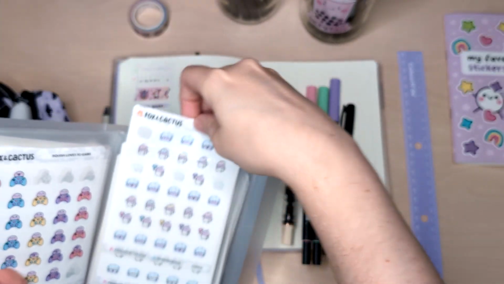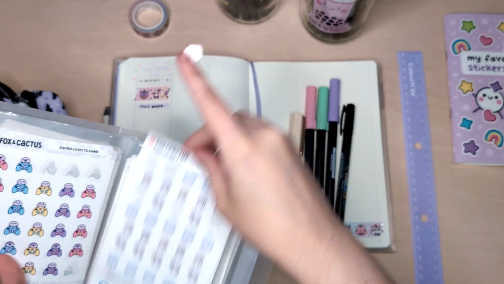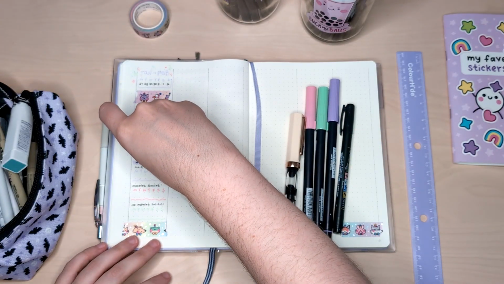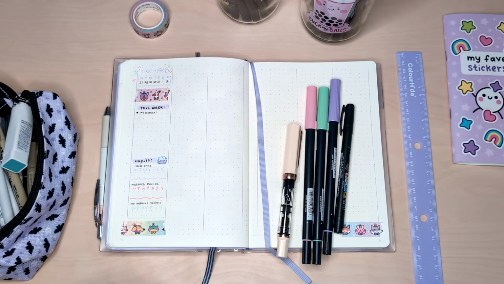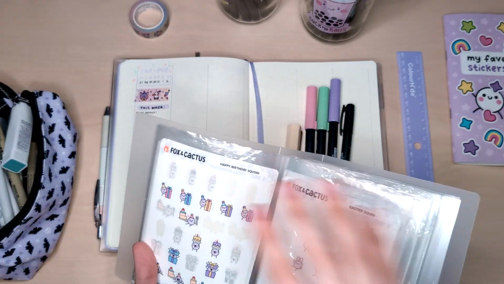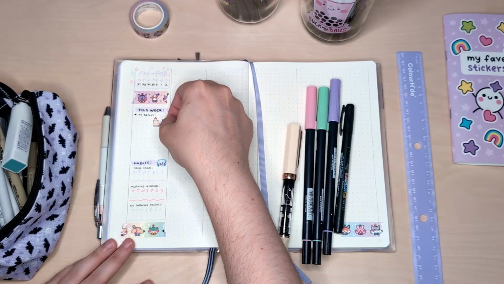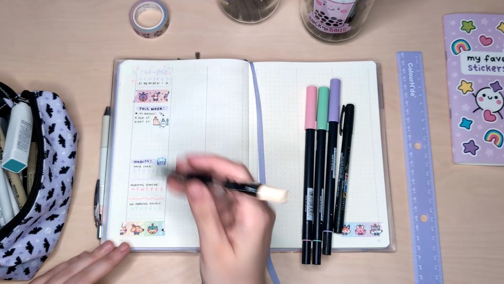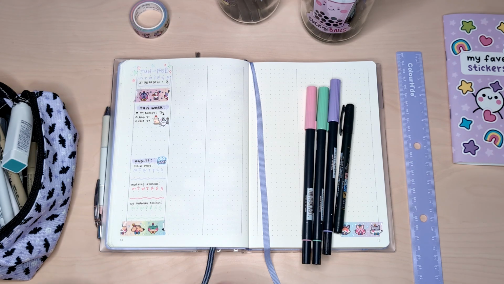Let's do a little cranky hair wash squish for this week because I hate washing my hair. And let's pop a birthday squish sticker there. And then anything else I will just add in after the fact.